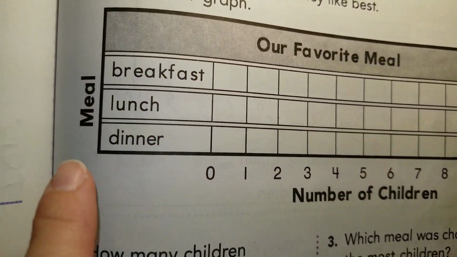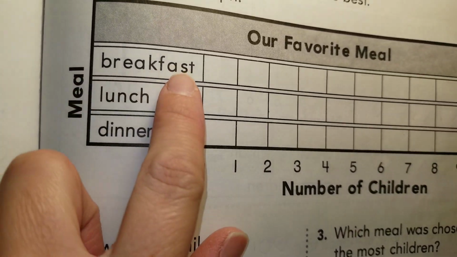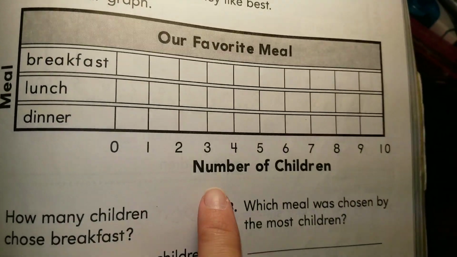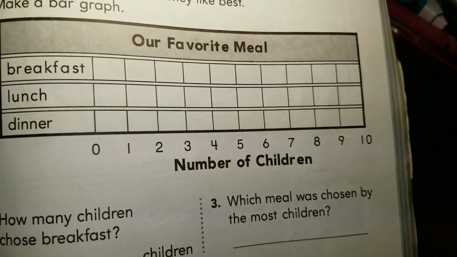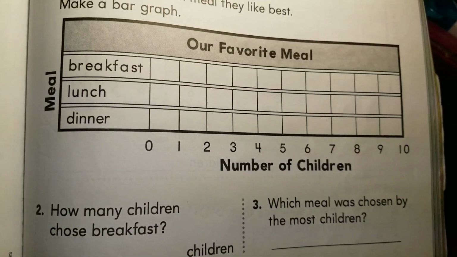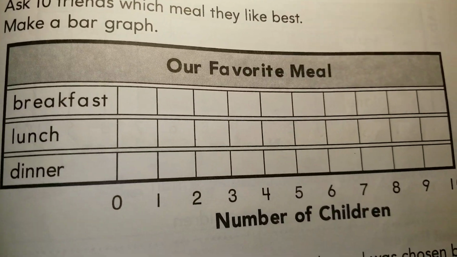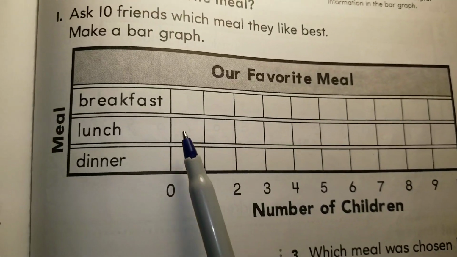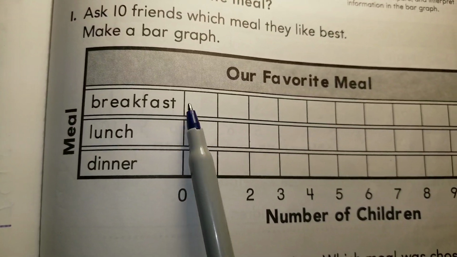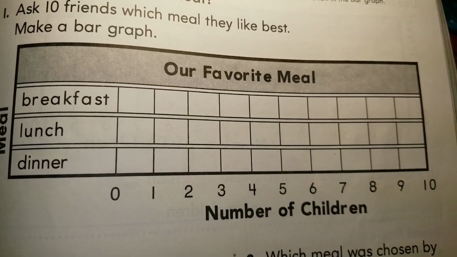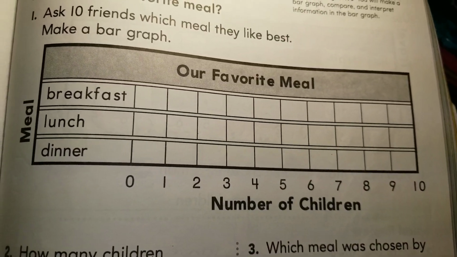Tu comida favorita. So these are the meals. We have breakfast, we have lunch, and we have dinner. And these are the number of children that you ask. Alright, so for you decide. It's up to you, up to your numbers. You're gonna begin over here on this side, and you're gonna color to your right. That is your choice, the colors that you choose.